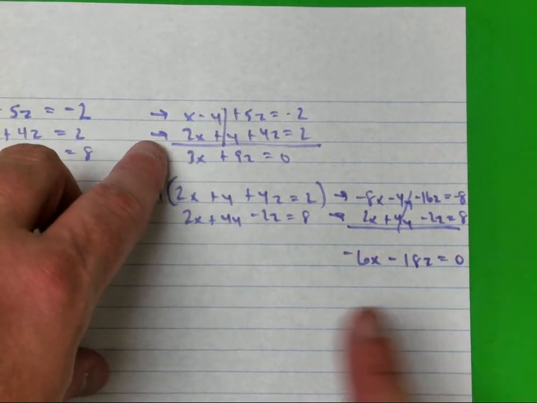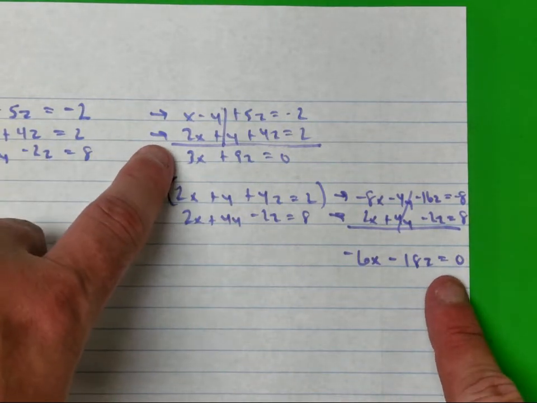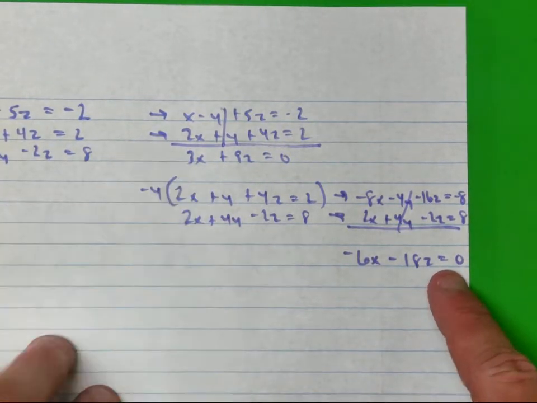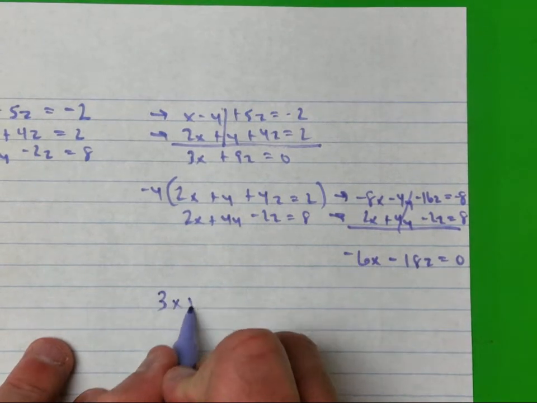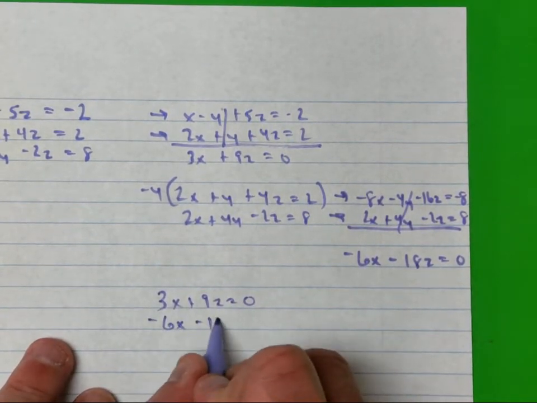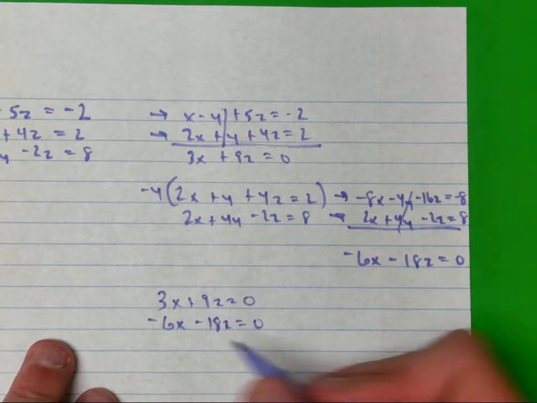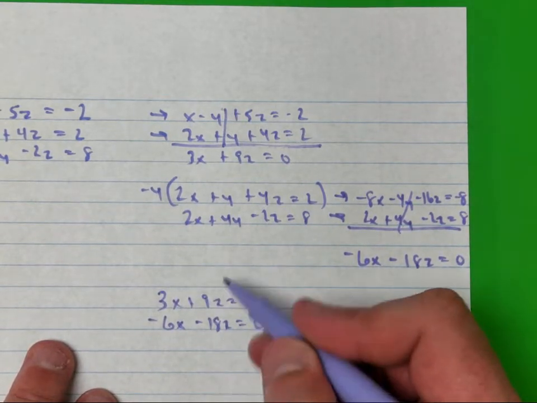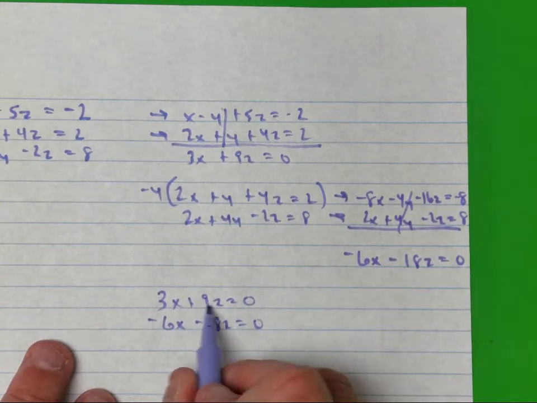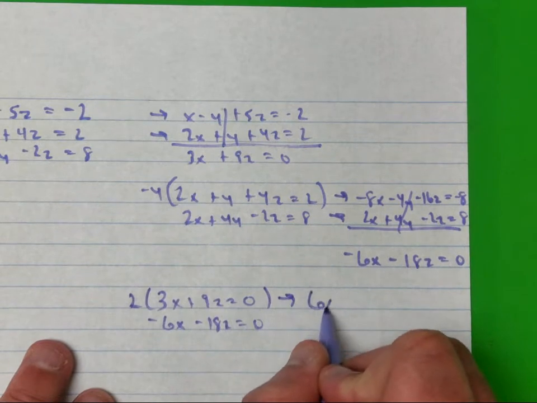Okay, now we're down to these last two. We're almost done. I'm going to bring these equations down. 3x plus 9z equals 0. Negative 6x minus 18z equals 0. Make a determination if you want to eliminate the x's or z's. I'm going to go with z's. If this is negative 18, this needs to be positive 18. So I'm going to multiply by 2.